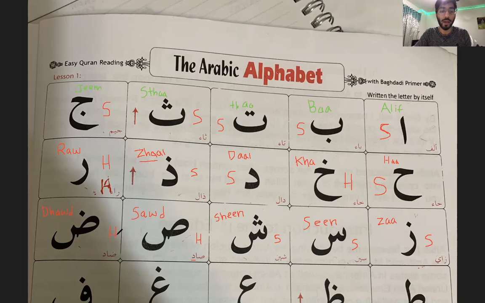So let's review one time real quick from the beginning. Alif, smiling letter. Ba, smiling face with a dot under. Ta, smiling face with two dots on top. The third one is the letter tha. Your tongue has to come up from between your teeth. You don't have to bring it all the way out, but a little bit. Tha.